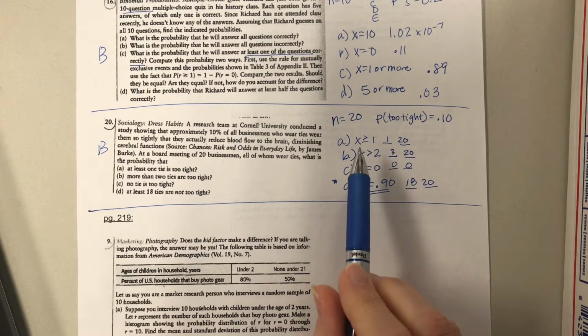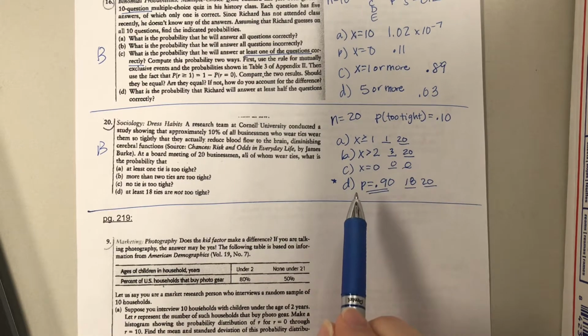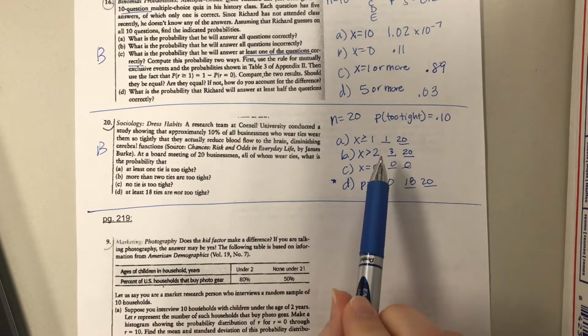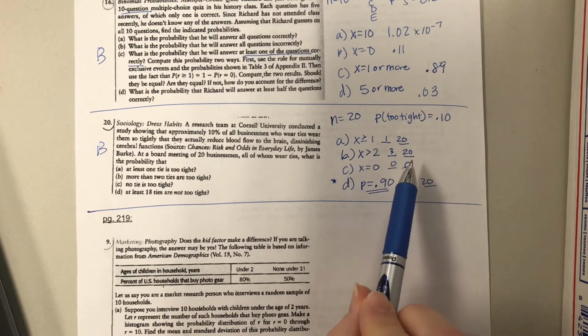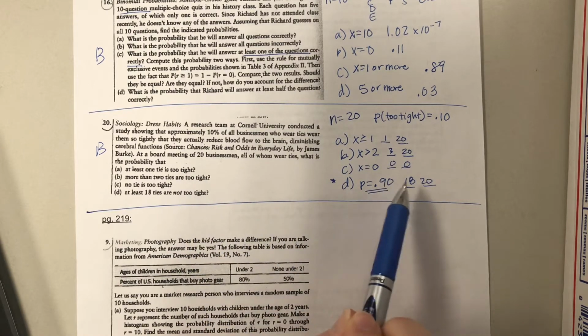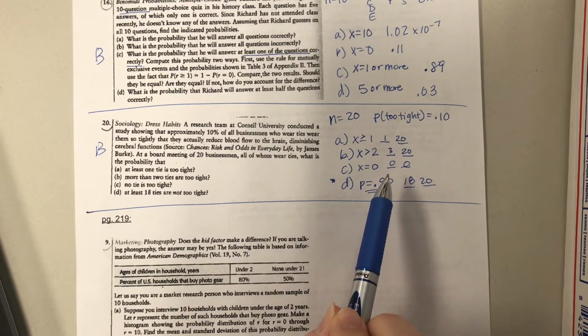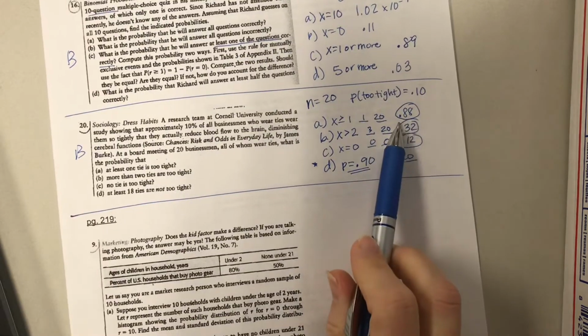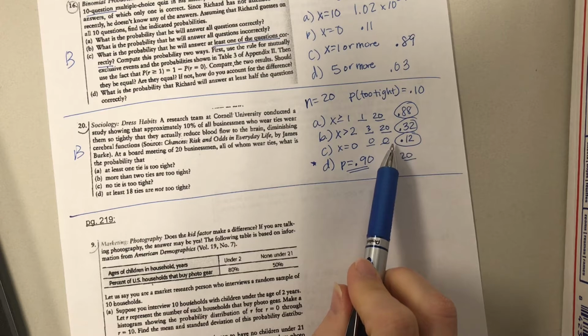Okay, and you can go ahead and do these with Desmos. At least 1 would be 1 to 20. More than 2 would be 3 to 20. No tie is too tight would be just 0. Okay, and you could go ahead and type those into Desmos, and then we'll talk about D. And hopefully you got 0.88, 0.32, 0.12.